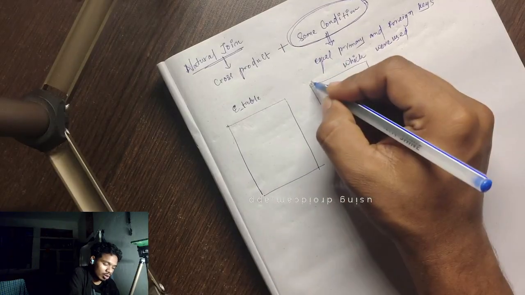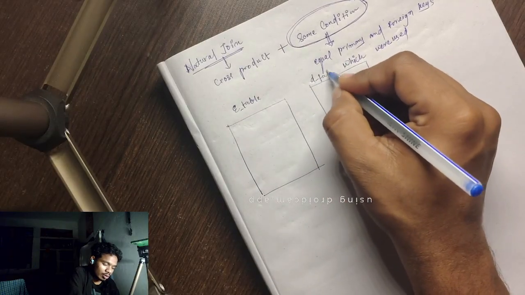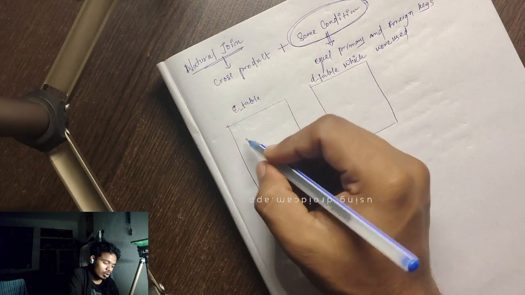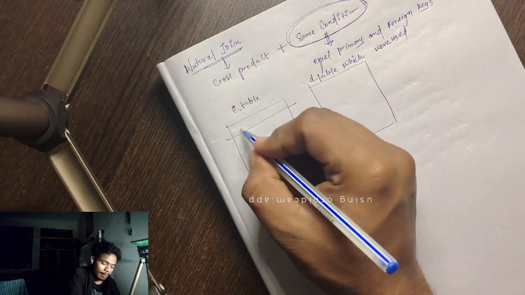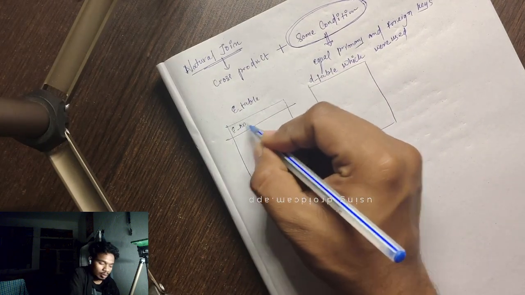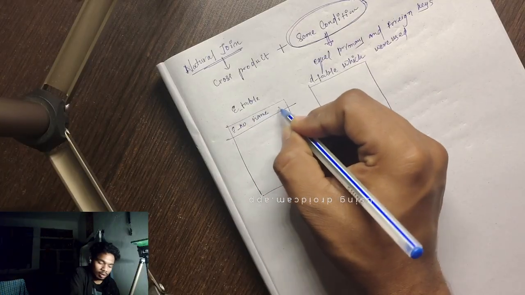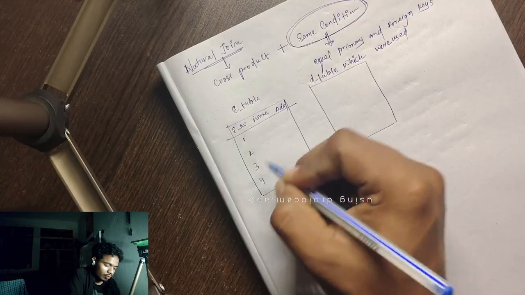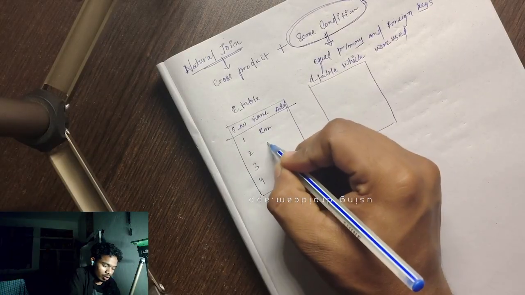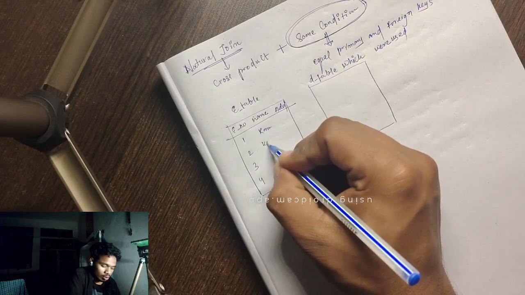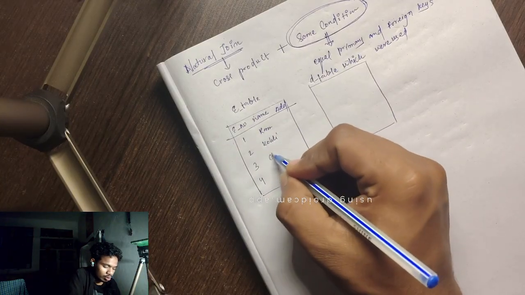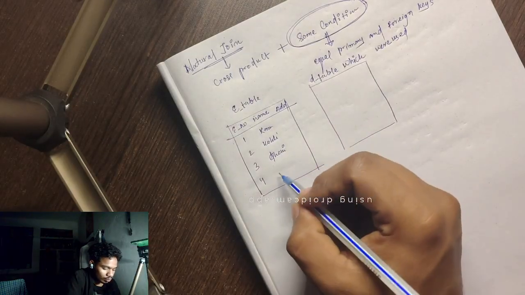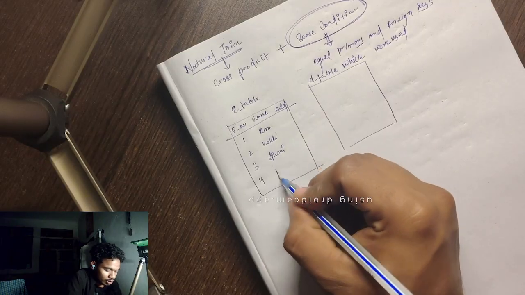The values in the employee table are employee number, name and address, and we will write 1, 2, 3, 4, with names Ram, Kohli, Dhoni, and let's say Rajat.